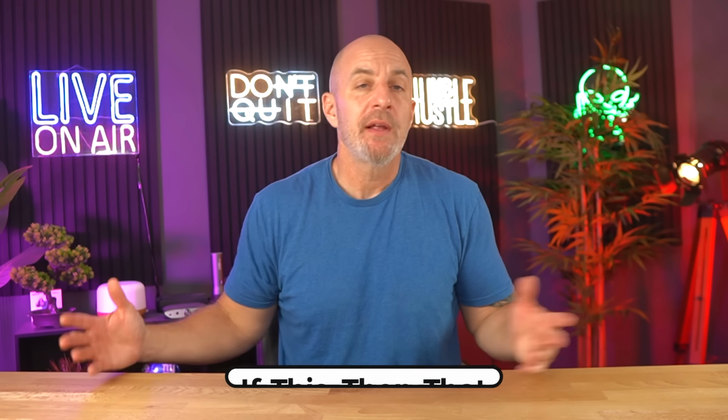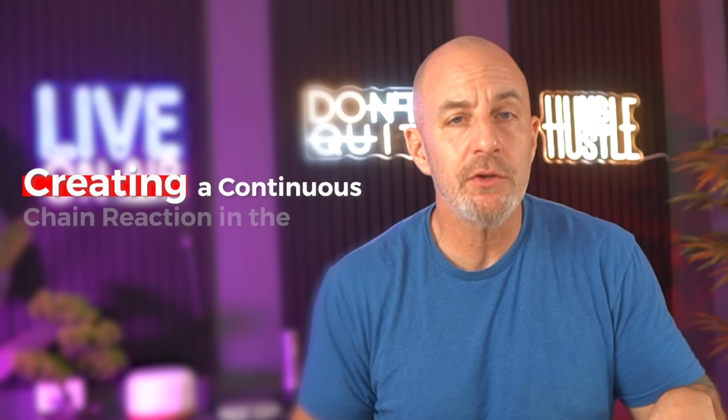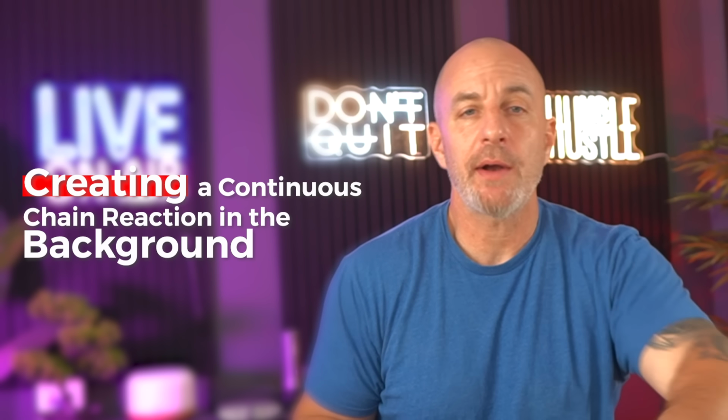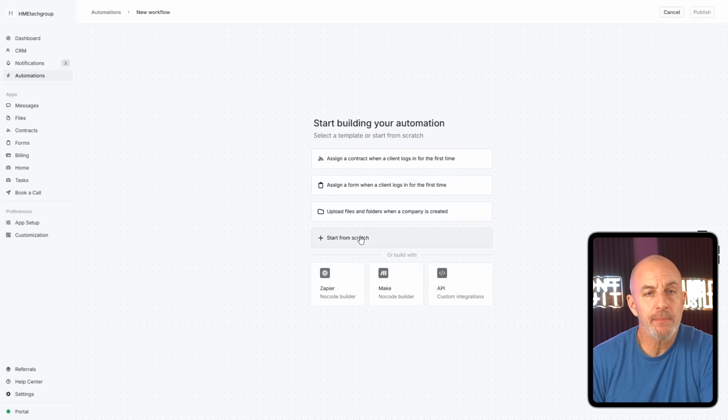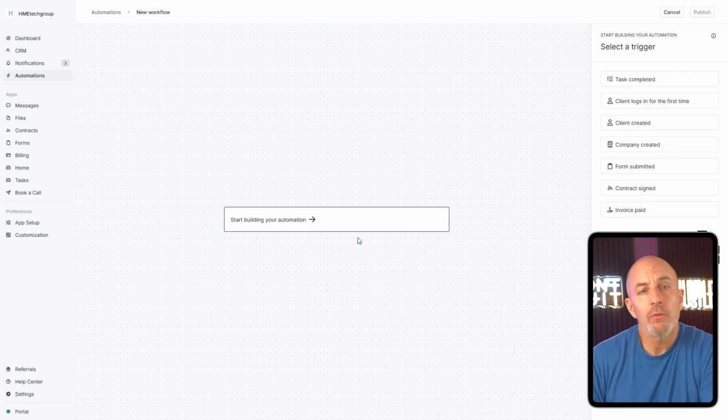You can think of it like a relay race. As soon as one automation finishes its job, it hands the baton to the next one, creating a continuous chain reaction in the background. Step one of this chain is our gateway. We want a completely frictionless entry point for the client. So we're going to click Create a Workflow and select Start from Scratch.